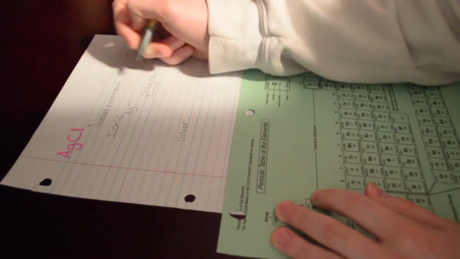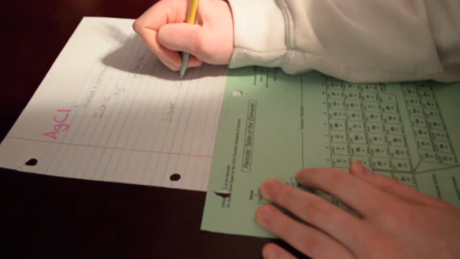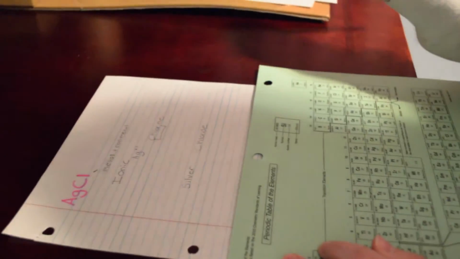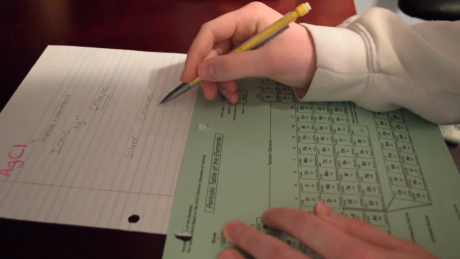The next thing that we need to do is determine whether our next element, chlorine, is a polyatomic ion or not. It is not, but rather it is a nonmetal. Take the root of chlorine, which is chlor, and add ide. This means that we have silver chloride.